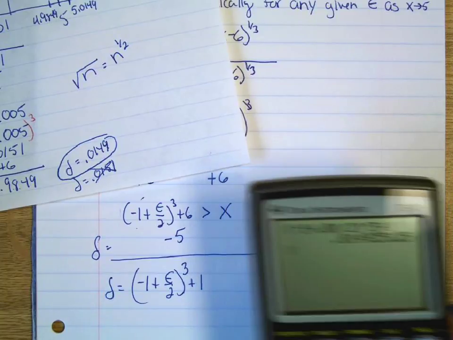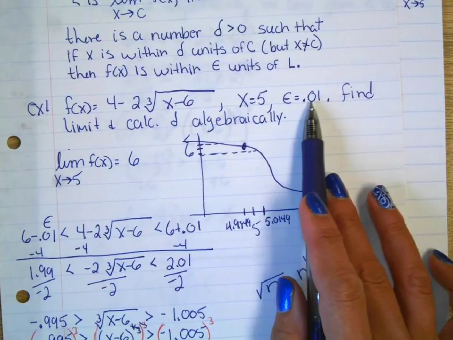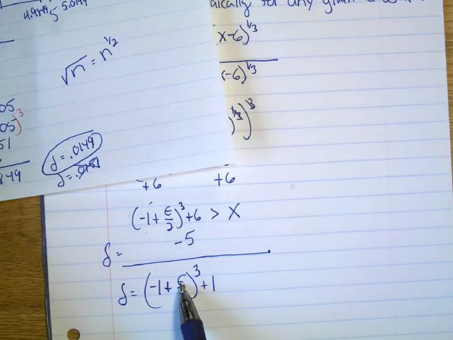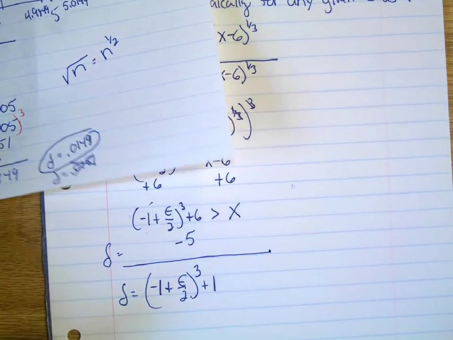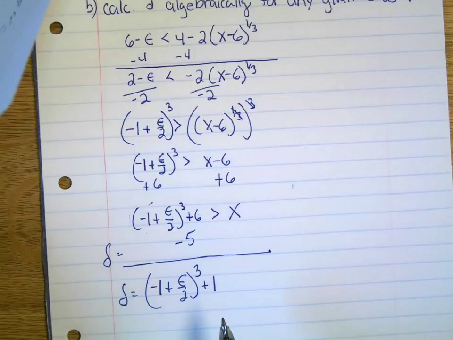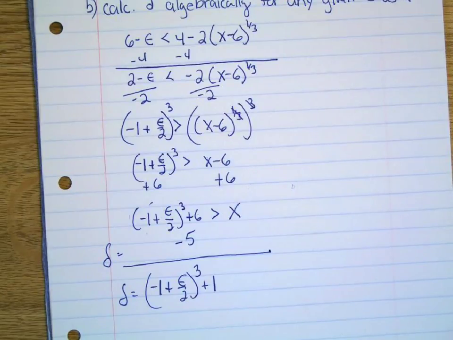So if I said, oh, redo this problem and put the epsilon at 0.001, well, I wouldn't have to go through all these steps anymore. I could just stick it in here and get it. So this is just kind of an exercise in algebra, and you really need good algebra skills in calculus. That's why we practice this. Let's try one more, so you know the process.